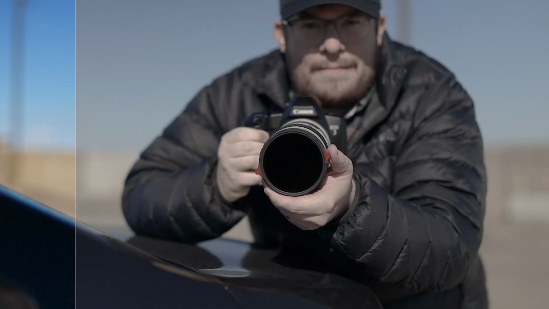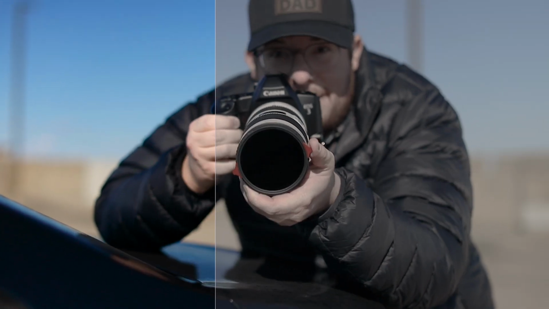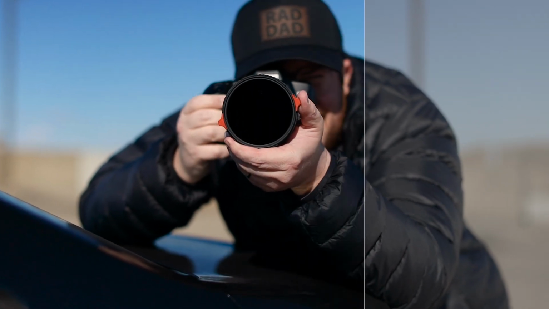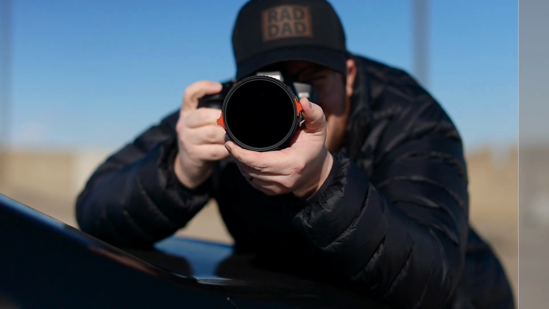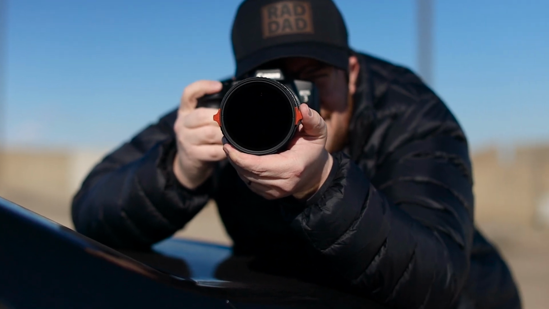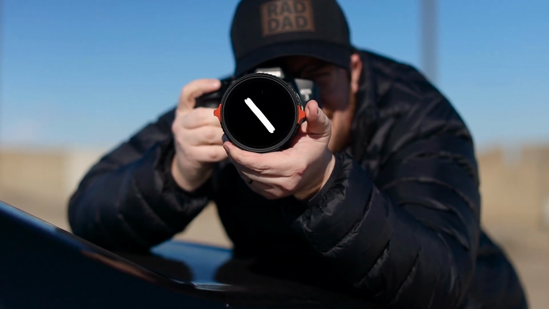I personally love the look of an isolated subject against a bokeh blasted background. But to do that outdoors, you might need one of these. This is a variable ND polarizing filter made by K&F Concept. Let me break that down a bit so you actually know what you're getting.